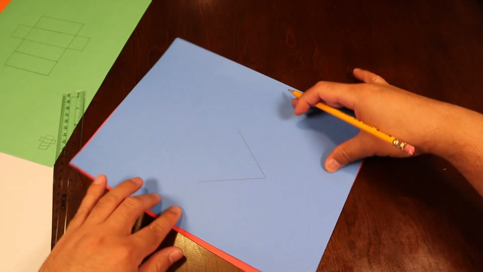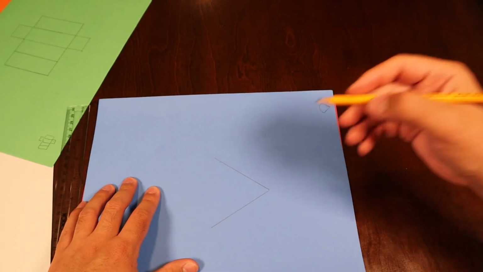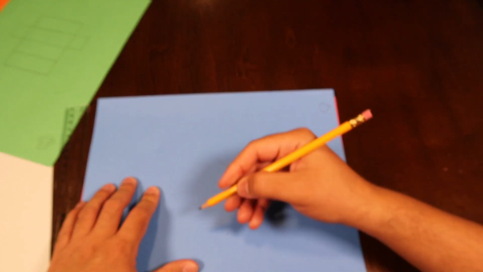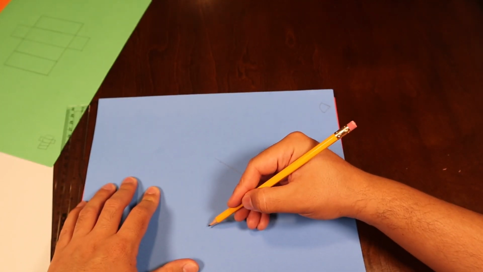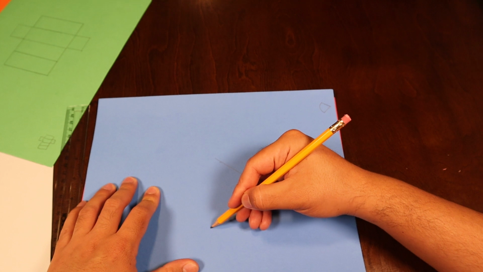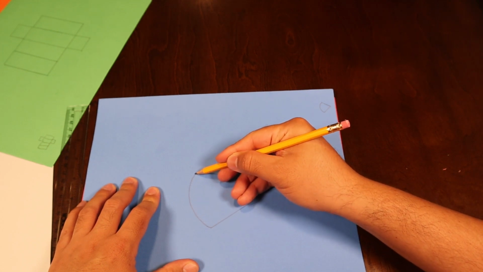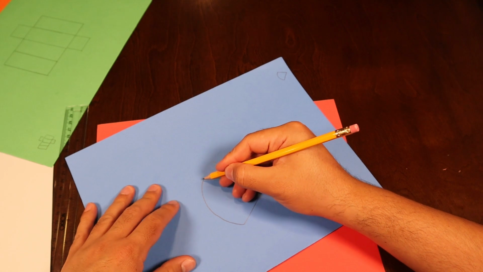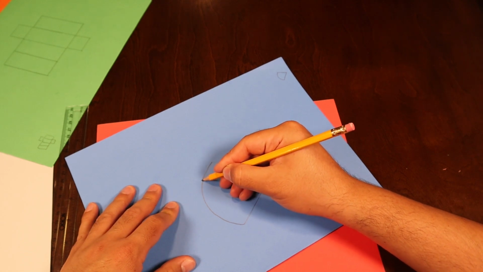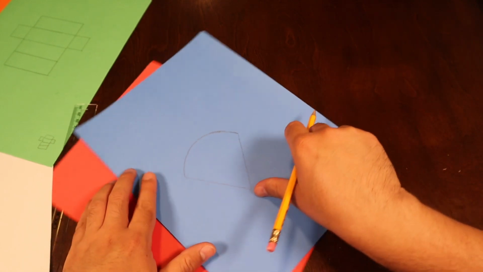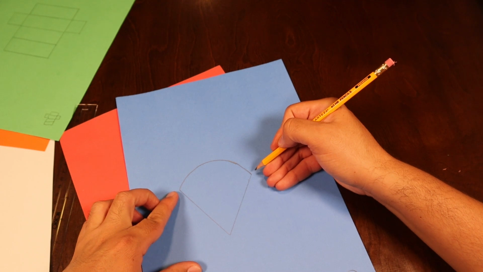For this last part, we're going to draw a side that is kind of like a half of a circle. So we're going to start from here, and as neat as possible, we're going to draw kind of like a half circle. Kind of looks like an ice cream cone here.